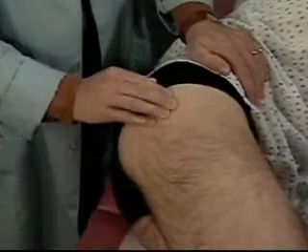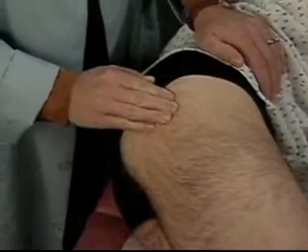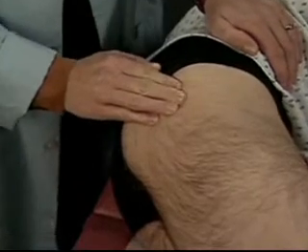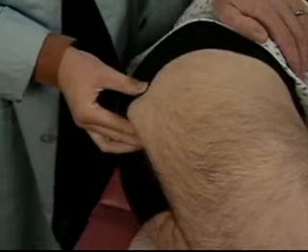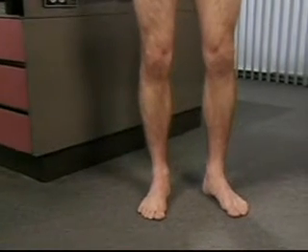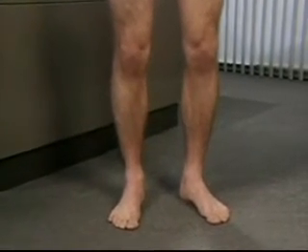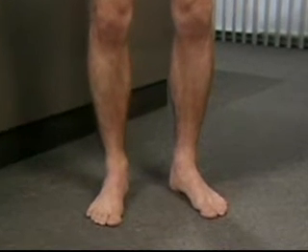Second, with the patient lying on his non-painful side, palpate the greater trochanter of the femur for the trochanteric bursa. That's fine. And third, palpate the ischial tuberosity for the ischial bursa. Finally, have the patient stand and again inspect his feet and knees, noting any deformities.